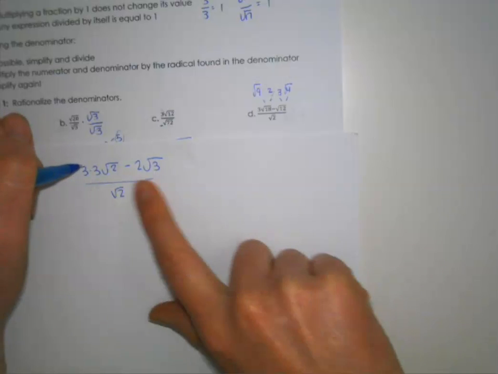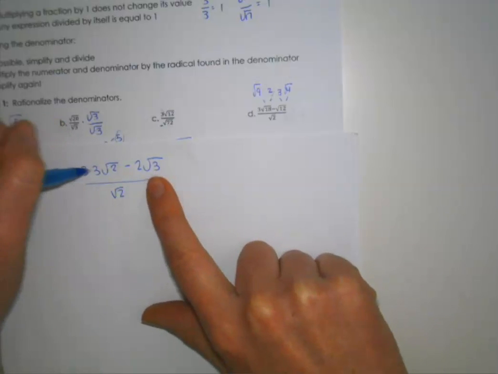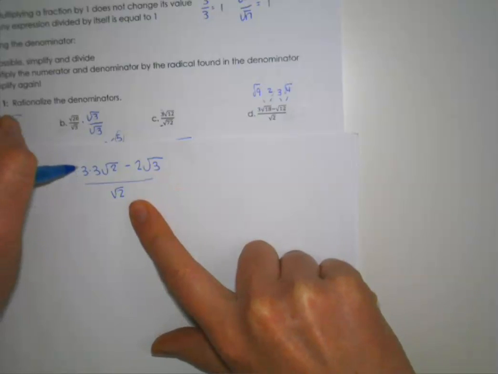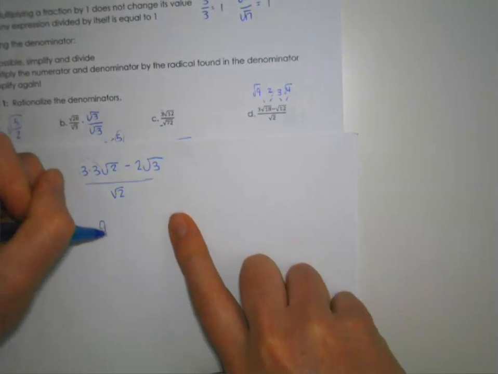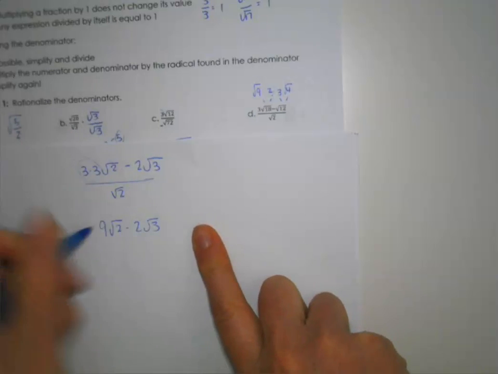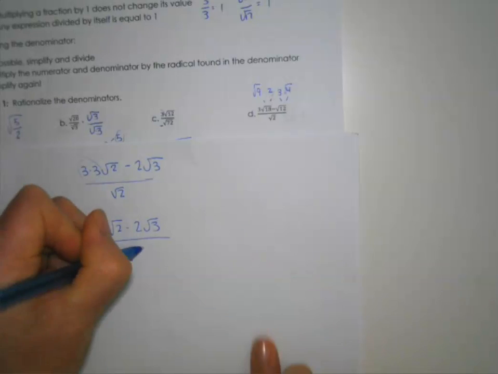So with this, we can't simplify these by combining, so always check that first, but we can't do that. I'll just write this out where I've combined these. So 3 times 3 is 9 root 2 minus 2 root 3 divided by root 2.